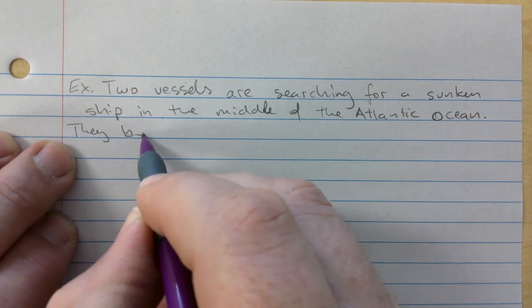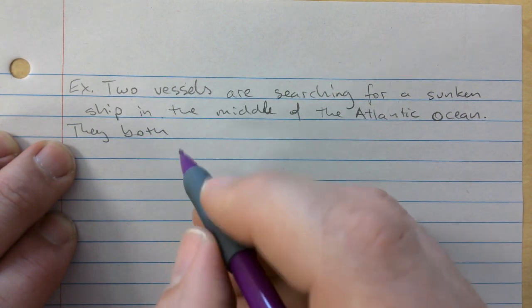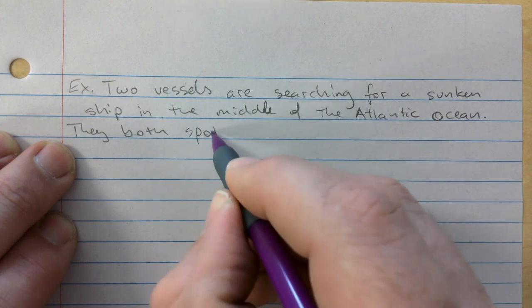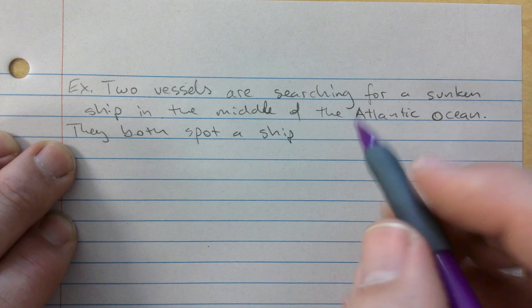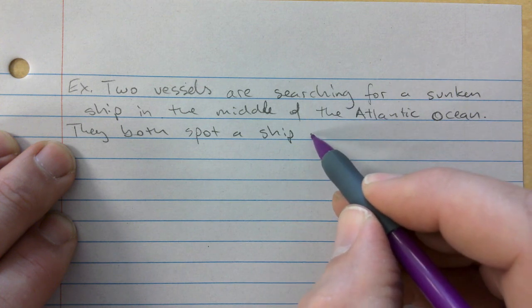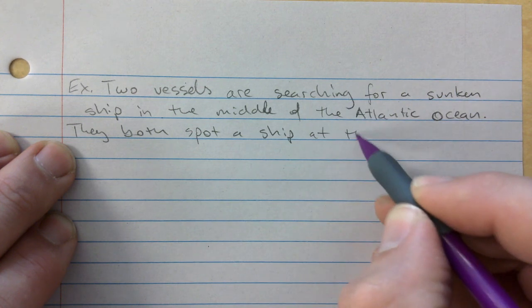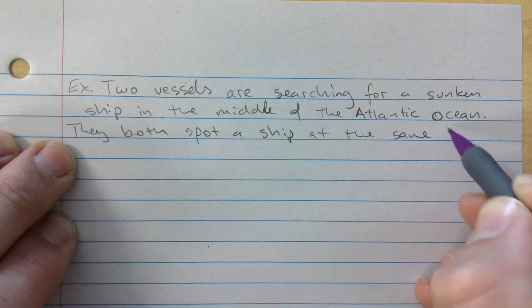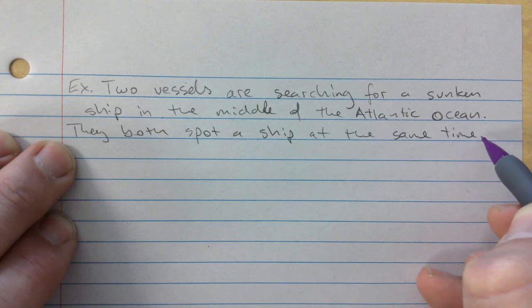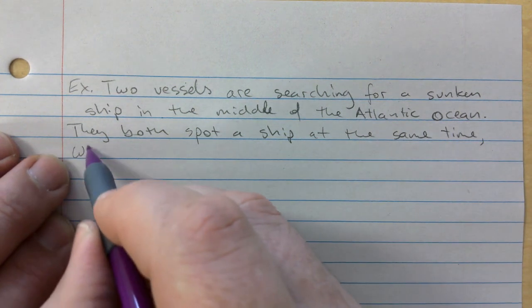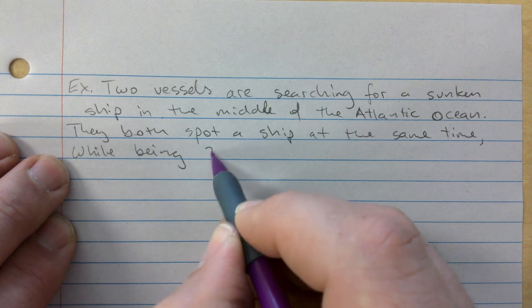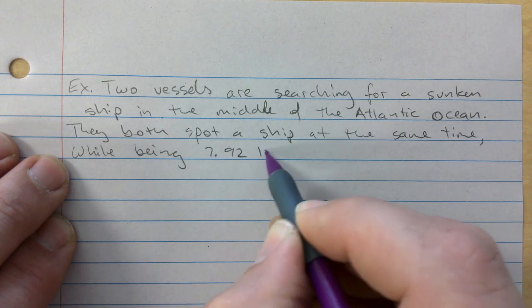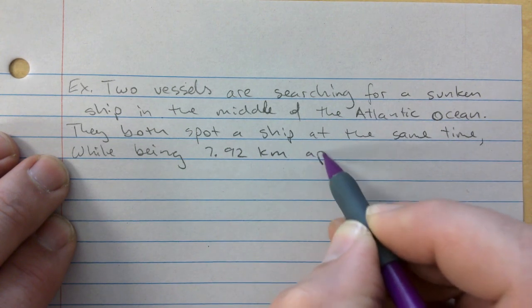They both spot a ship at the same time while being 7.92 kilometers apart.